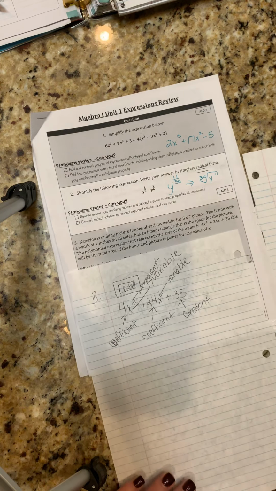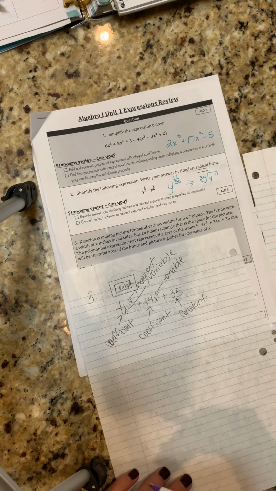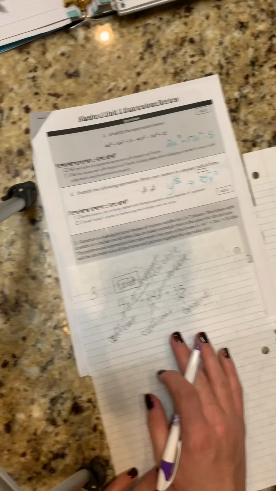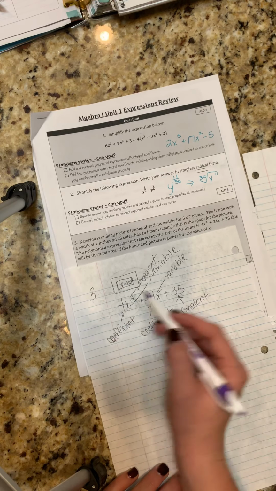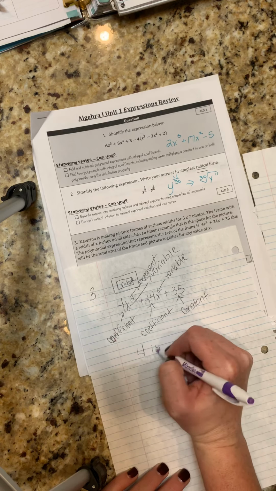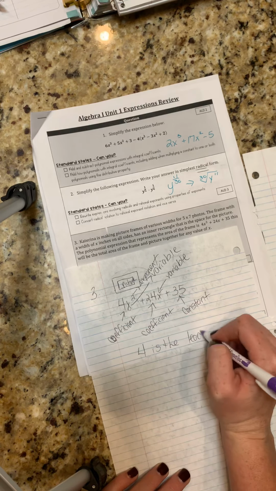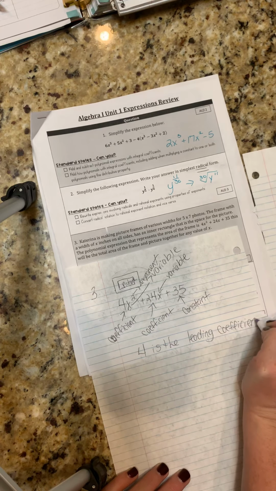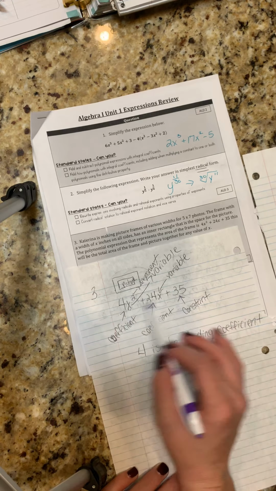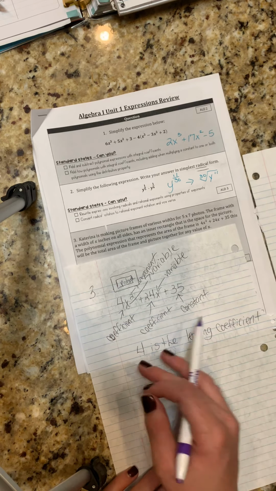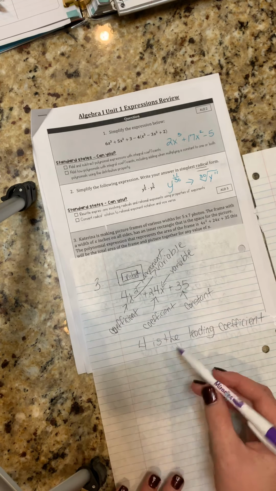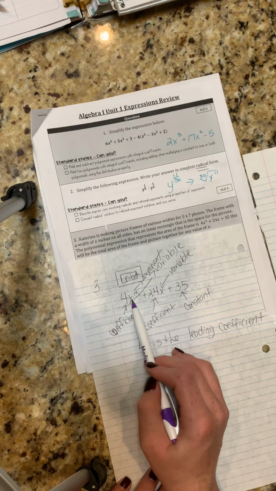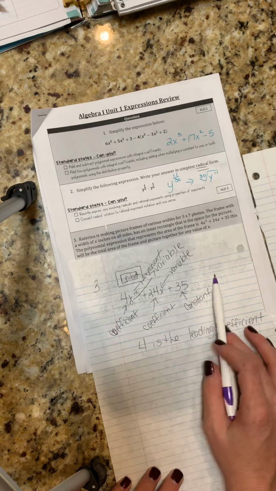Okay, so they want to know the leading coefficient. Well, leading, if you can think of the line leader, in this case, it's going to be 4. 4 is the leading coefficient. And that's because this is in standard form for polynomials. Remember, polynomial standard form states that it has to go in order of the exponents from greatest to least.